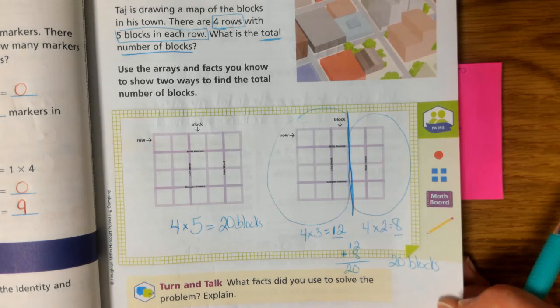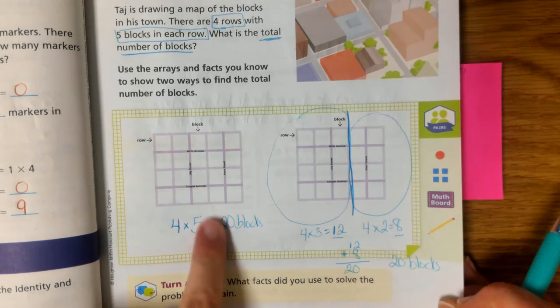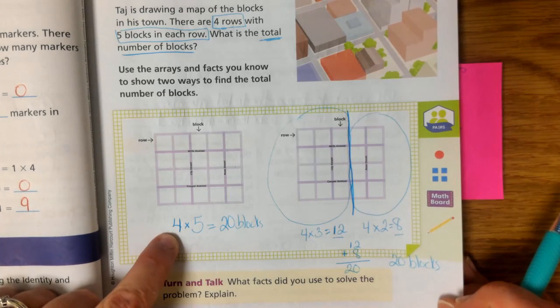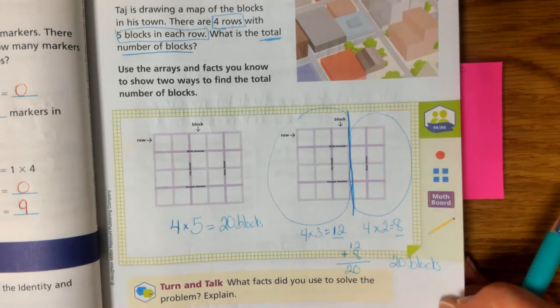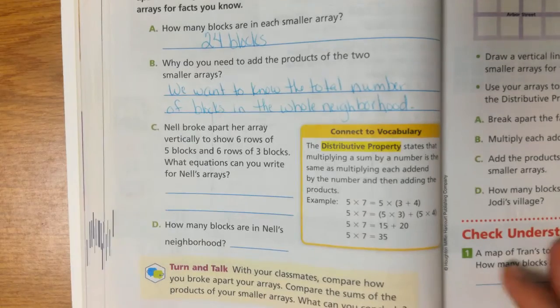That's all the distributive property is telling you. These 2 are the same exact thing. It's okay to break apart one of the numbers, multiply it by the other number, and then add those 2 products together, and then you're going to get the same answer.